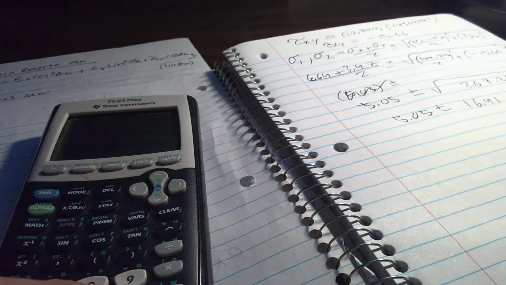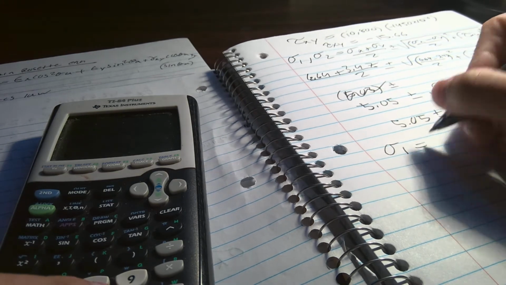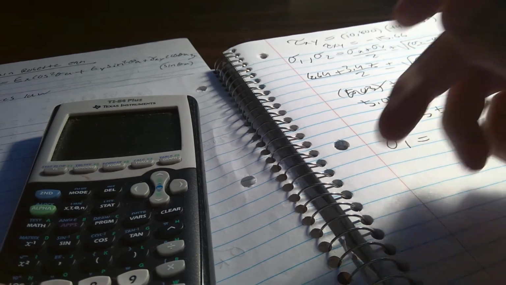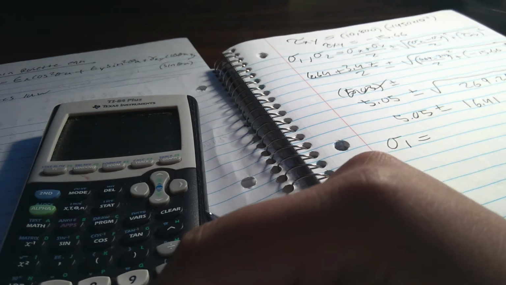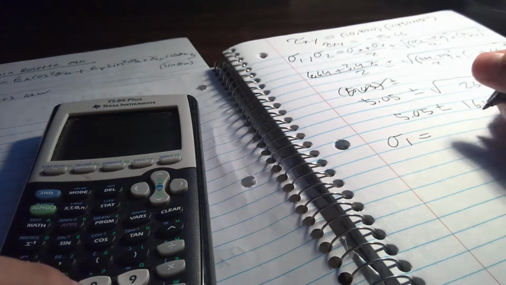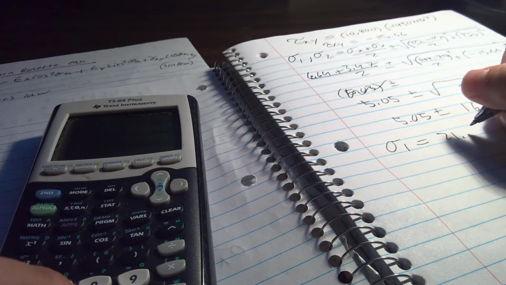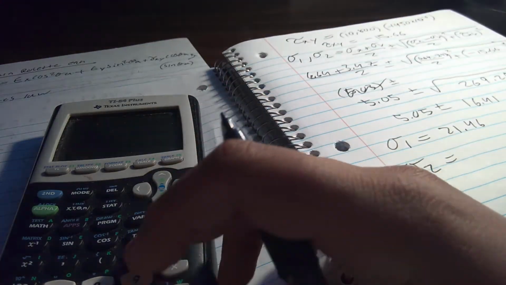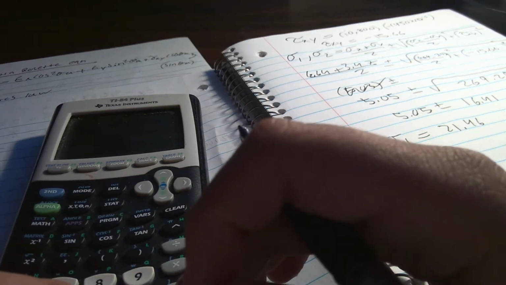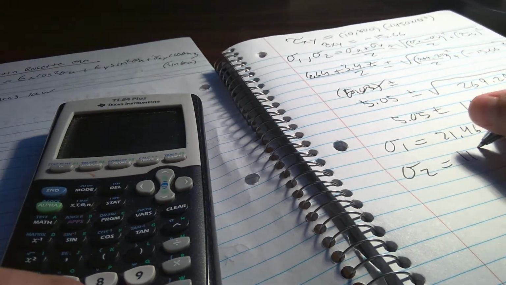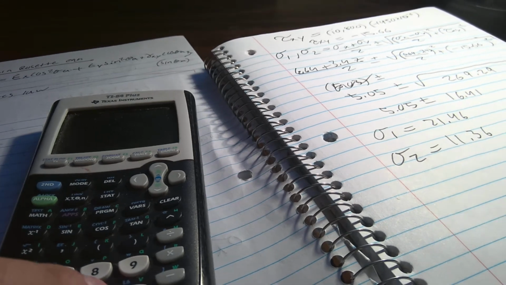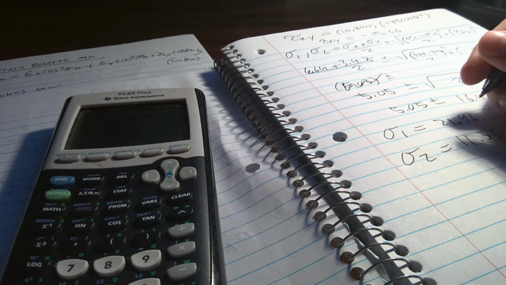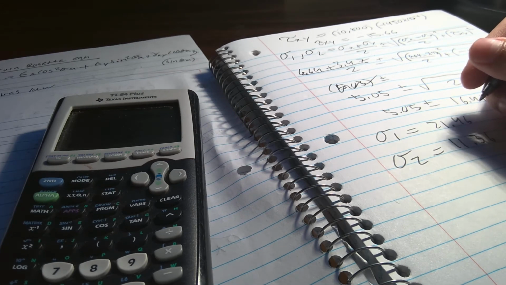Okay, so from here we just add to find sigma 1. For sigma 2, we just subtract. The units on this, I believe, should be in KSI.